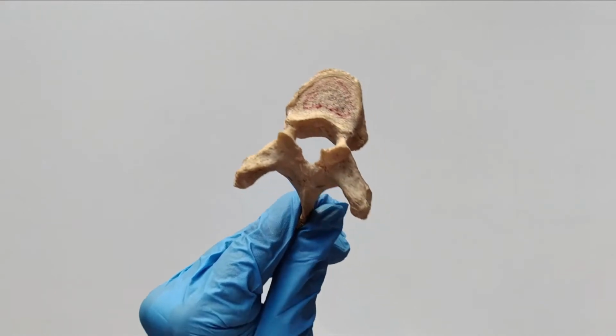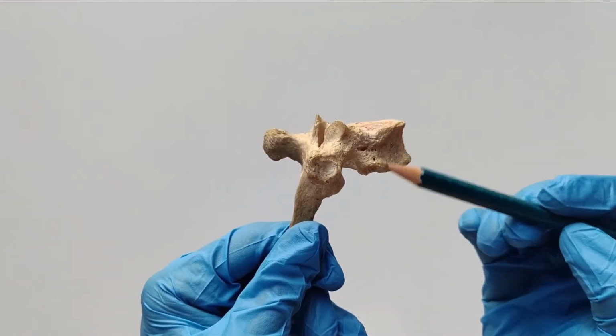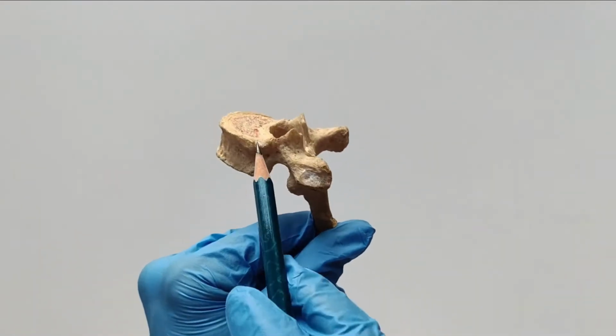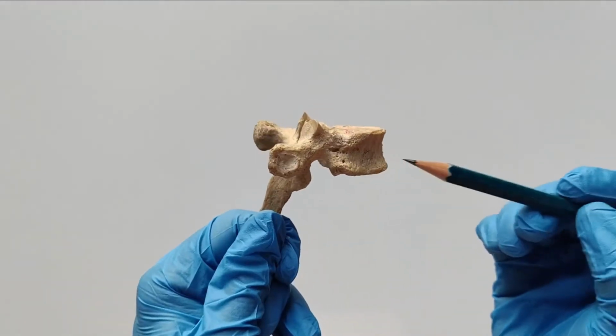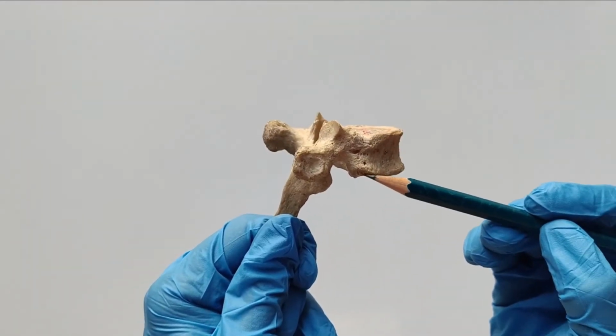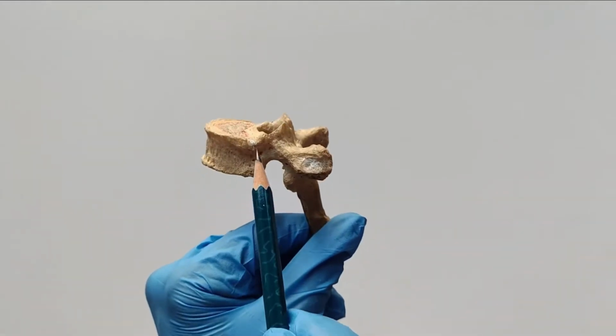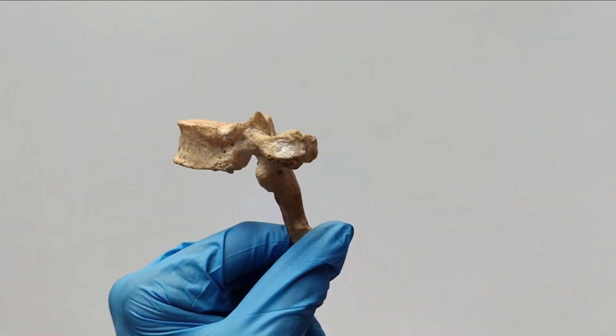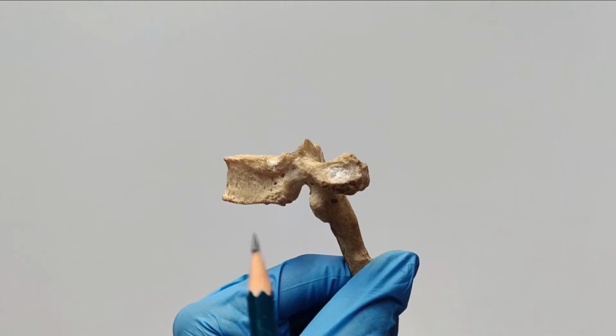So in this way the body bears 2 costal facets on each side, and these are the superior costal facet and the inferior costal facet. So you can notice these two facets.